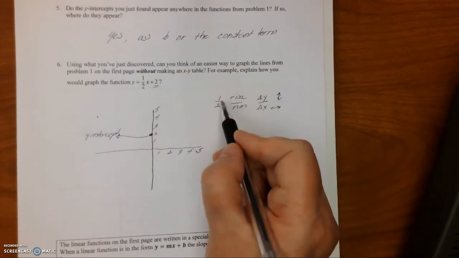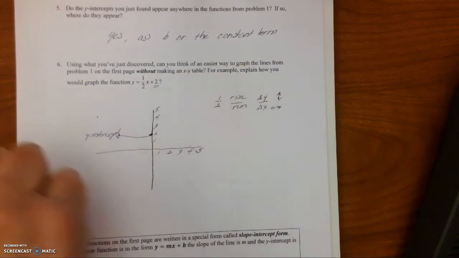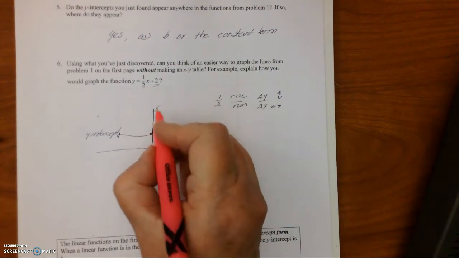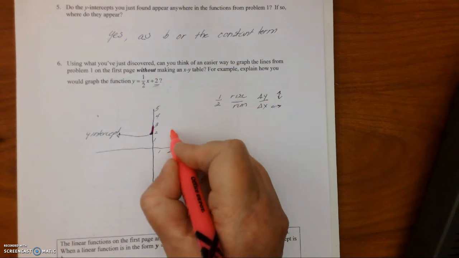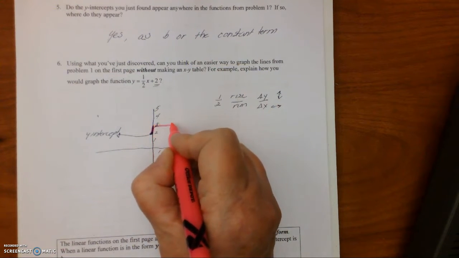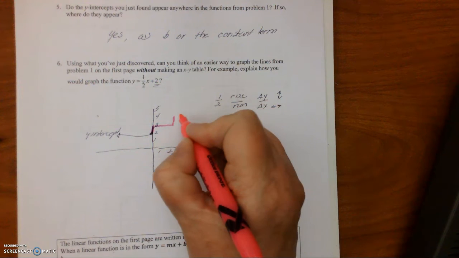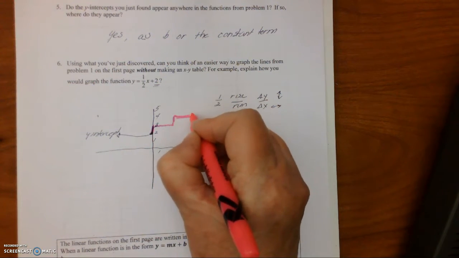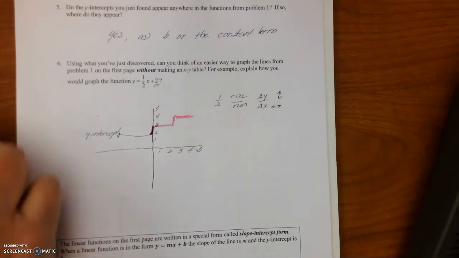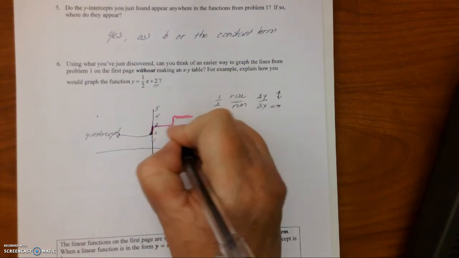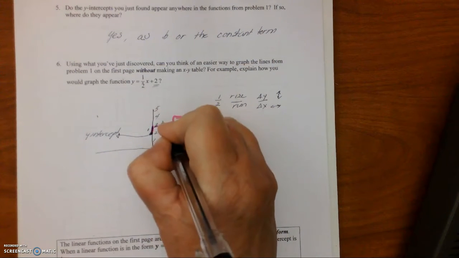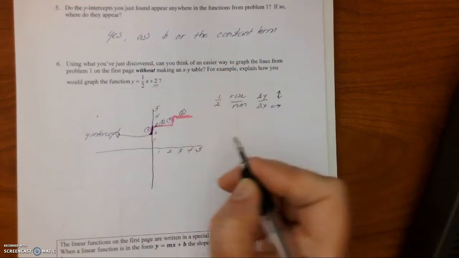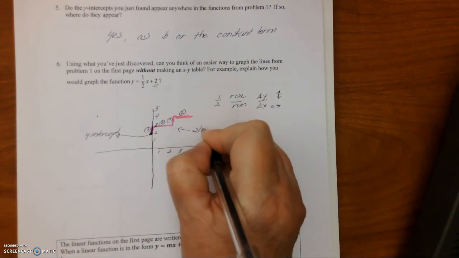Now, this is a positive 1, so we're going to go up 1, and I'm going to use a different color. We're going to go up 1, and we're going to go over 2. We're going to go up 1, and we're going to go over 2. Okay? So this would be the slope. You go up 1 over 2, up 1 over 2. All right? So that would be your slope.